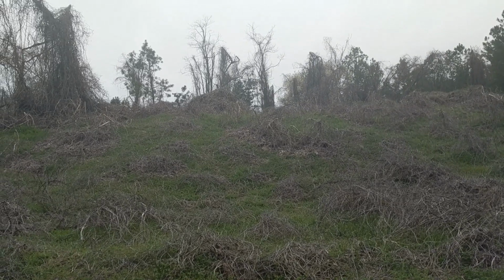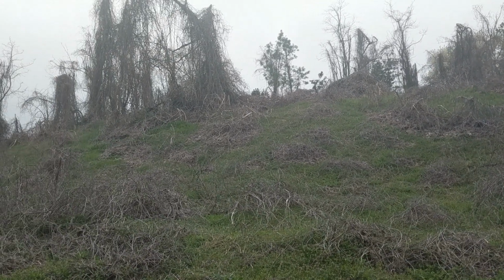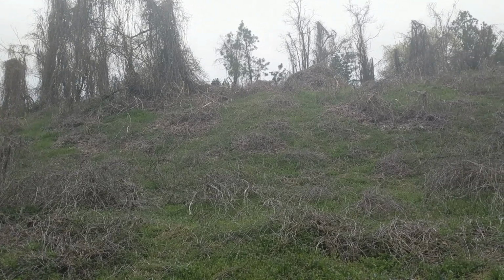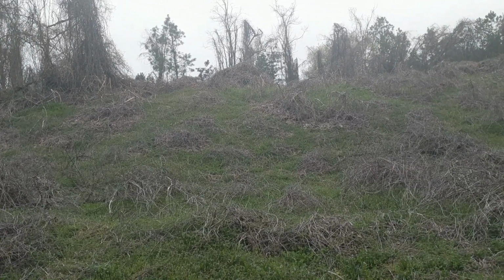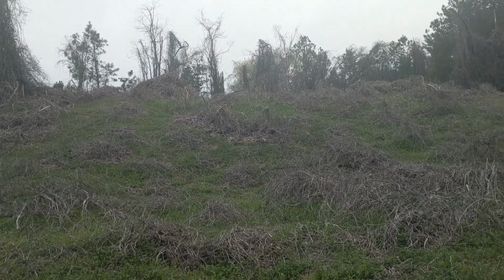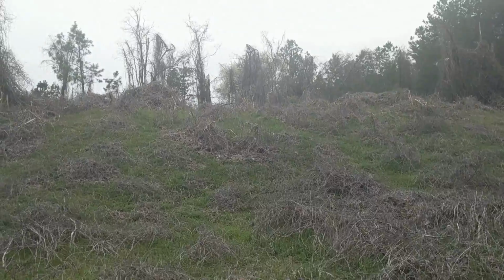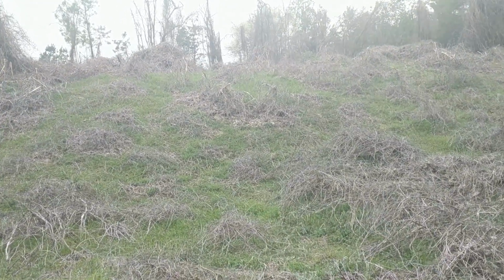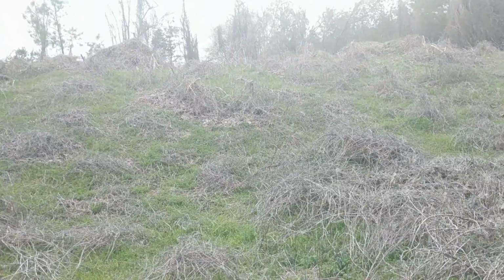So kudzu was introduced. It never really took off then. It was just sort of a curiosity. But then in the early part of the 20th century, up until about the Great Depression, people started paying attention to kudzu again. Kudzu, like I mentioned, grows really well in eroded sites.